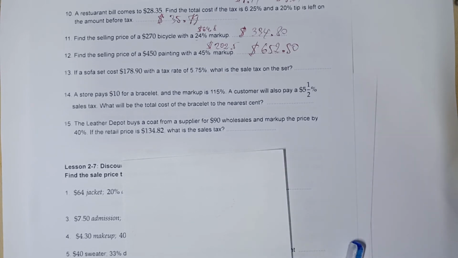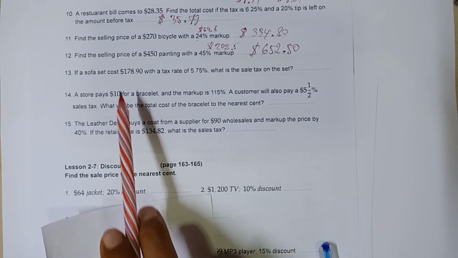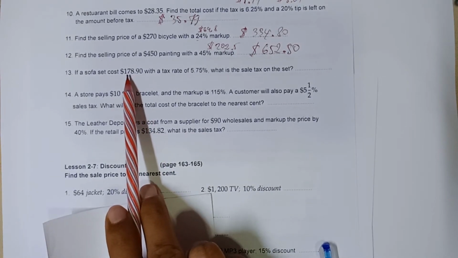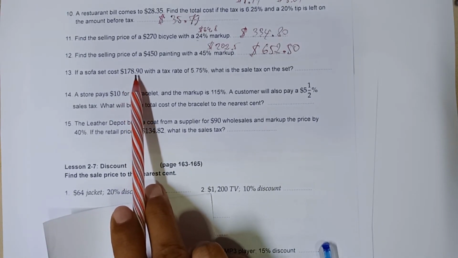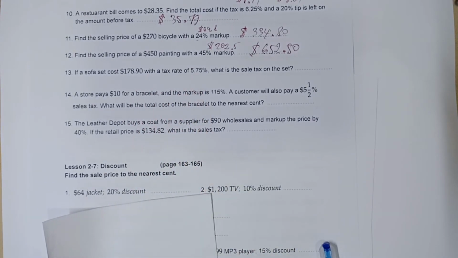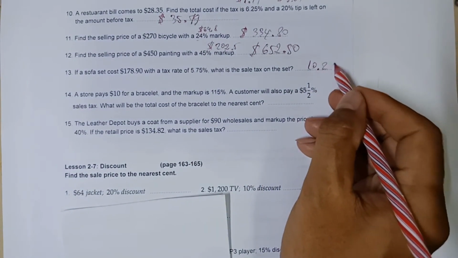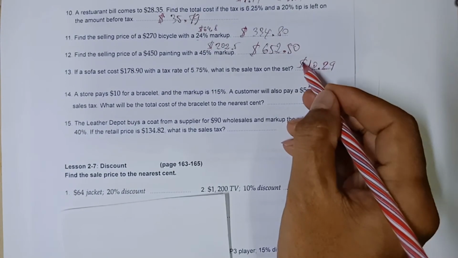So we use 178.90 times 0.0575. So 178.9 multiplied with 0.0575, that gives you $10.29 for tax.